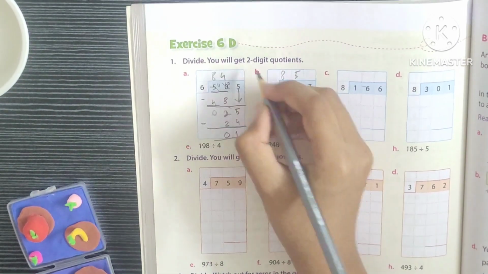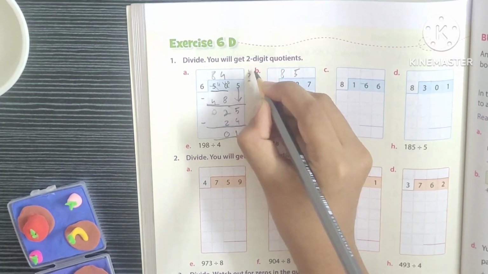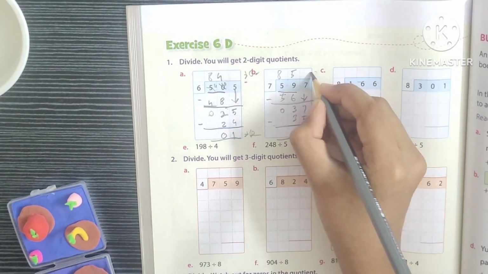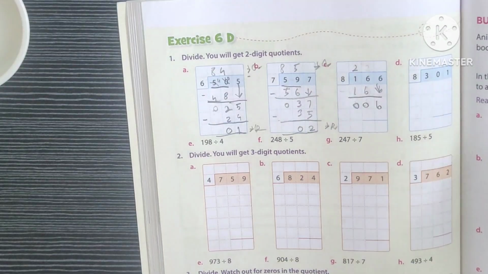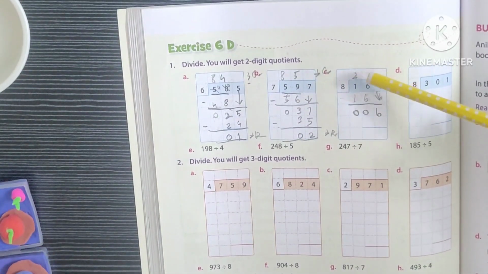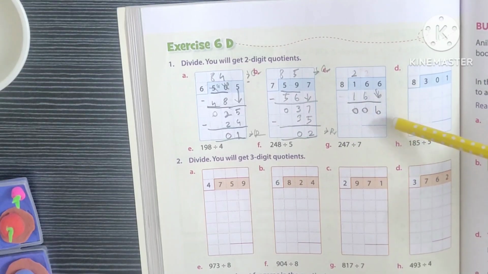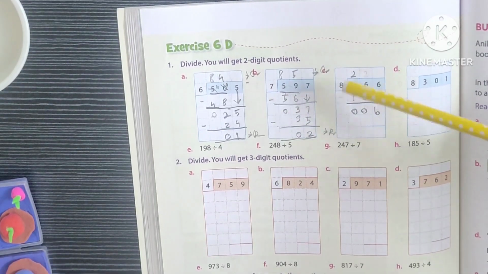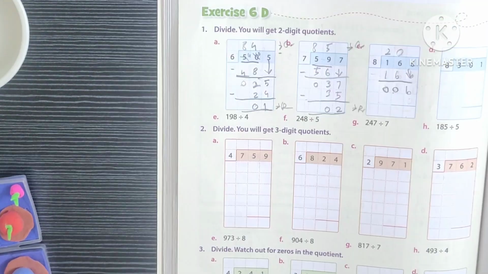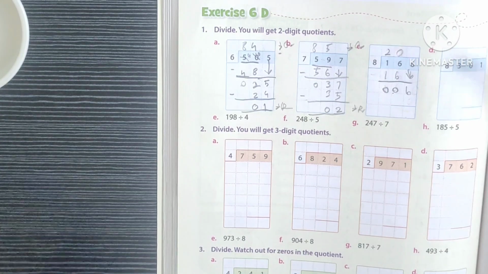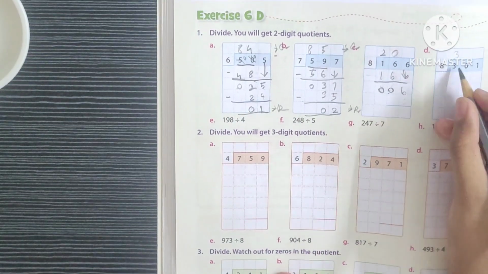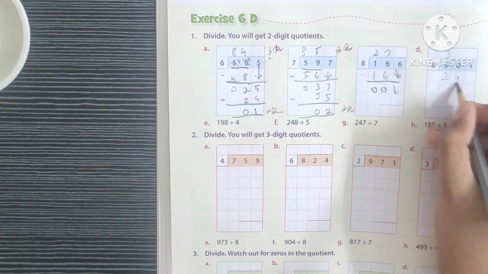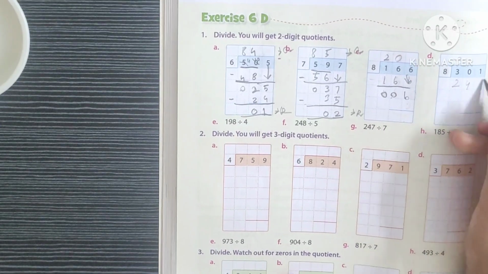Understood? Next, 166 divided by 8. So you have to put 0 here because you can't divide this 6 by 8. Take 0. Understood? Next, 16 divided by 8. 3 8s are 24. Minus.